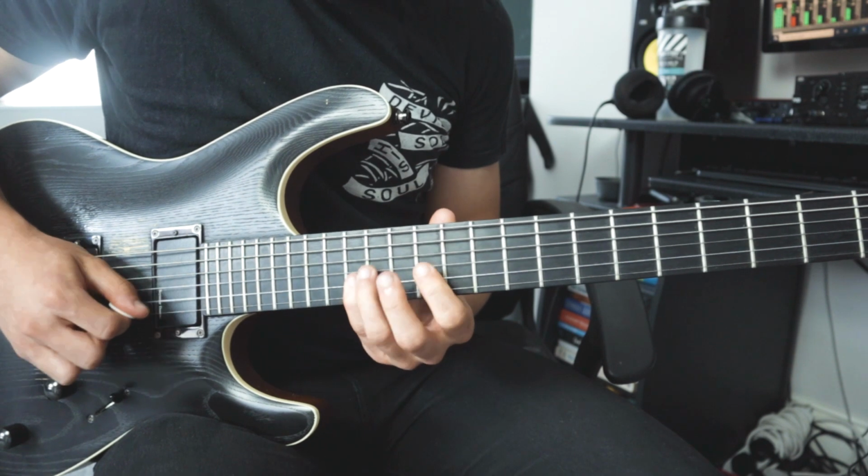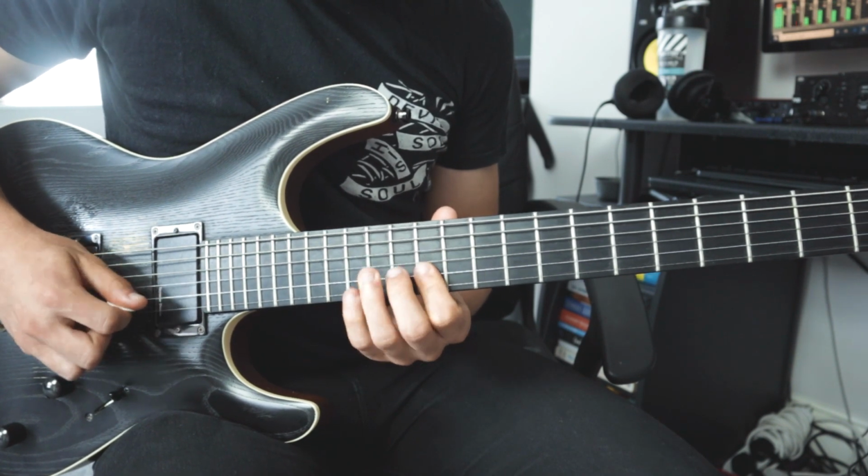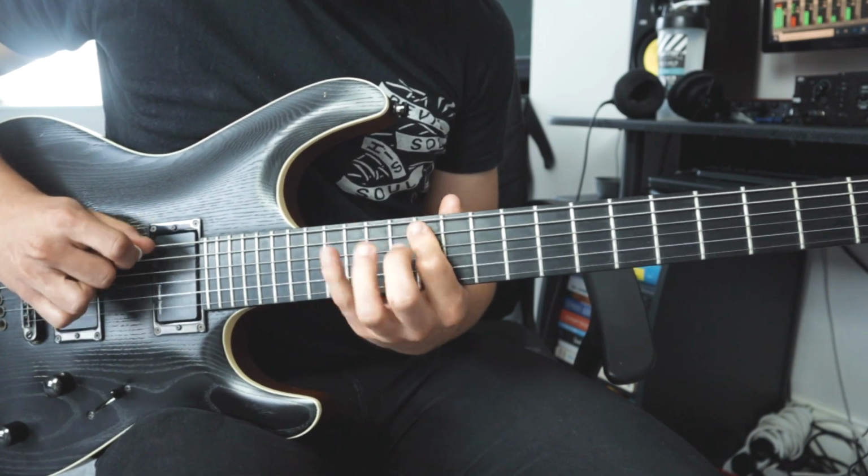Now, in the next lick that I'm going to show you, I've written 2 triplet licks. They're both in groups of 4. So let's listen to the lick and then I'll show you how to play them. In the first run I did there, I am just basically descending the E minor pentatonic scale, doing it in groups of 4.